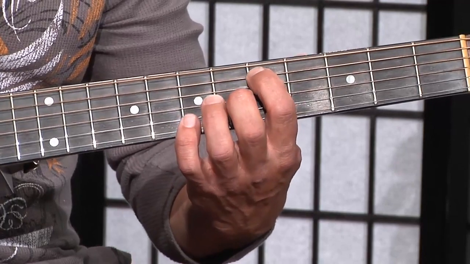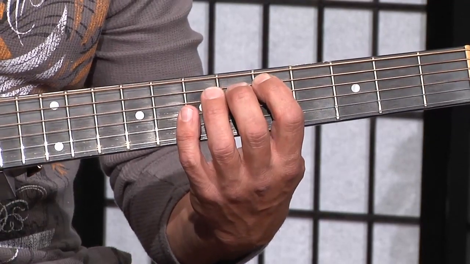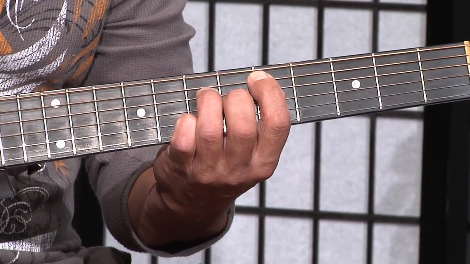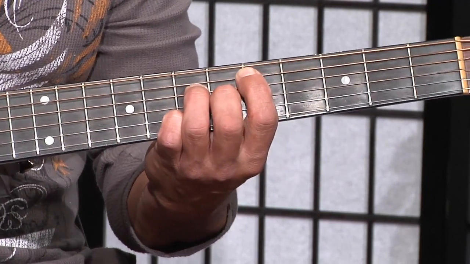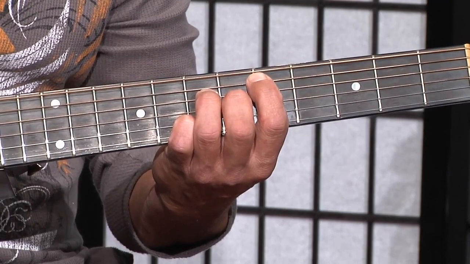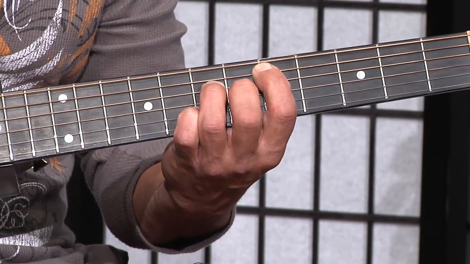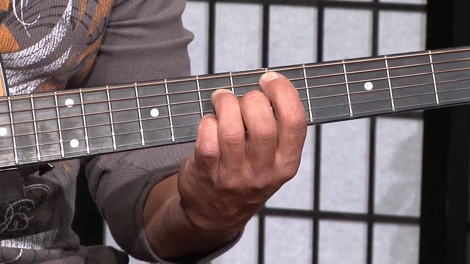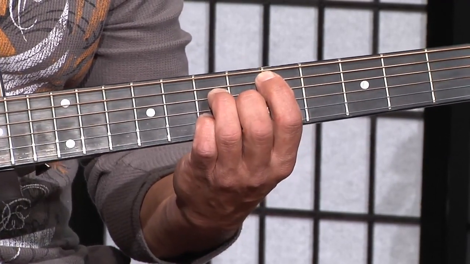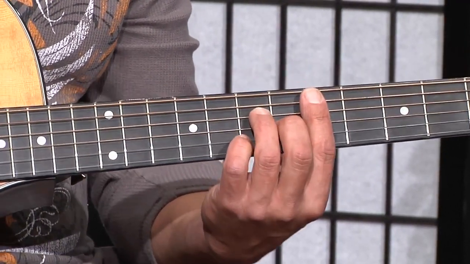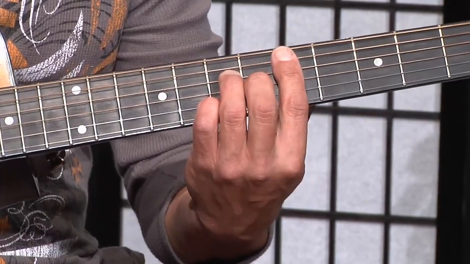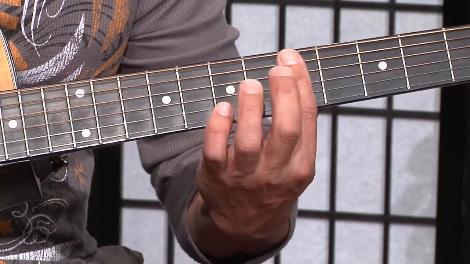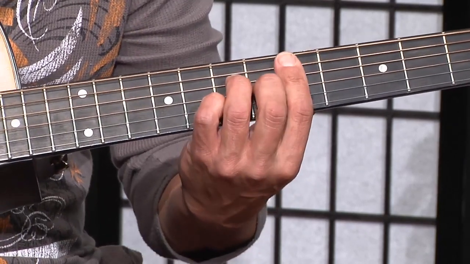Your first finger is going to be placed onto your 5th string, 5th fret. Your second finger is going to be placed onto your 6th fret, 3rd string. Your 3rd finger is going to be placed onto your 4th string, 7th fret. Your 4th finger is going to be placed onto your 7th fret, 2nd string. Now, you're going to want to bar your first finger all the way across the strings. Okay? So you're going to bar that down and place your fingers.